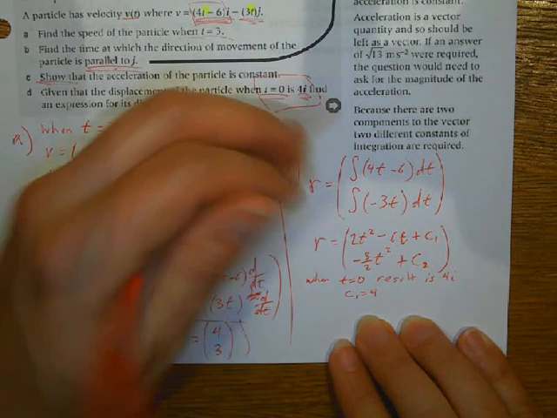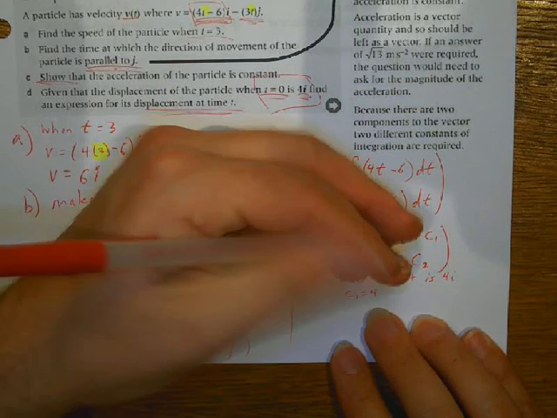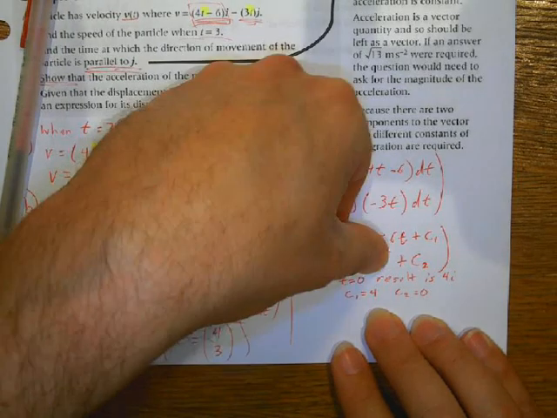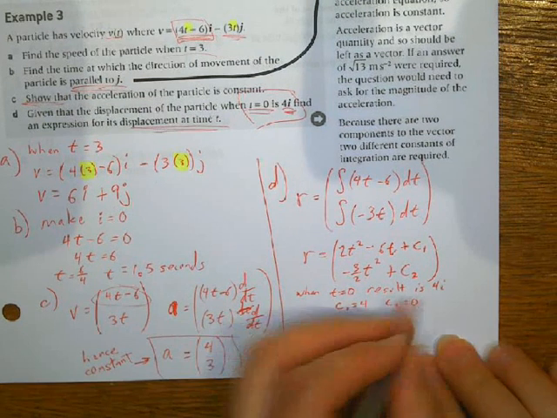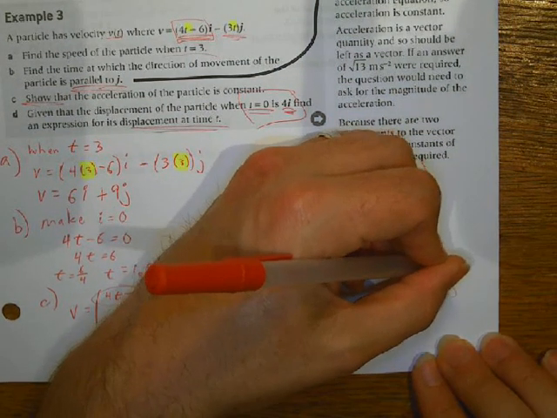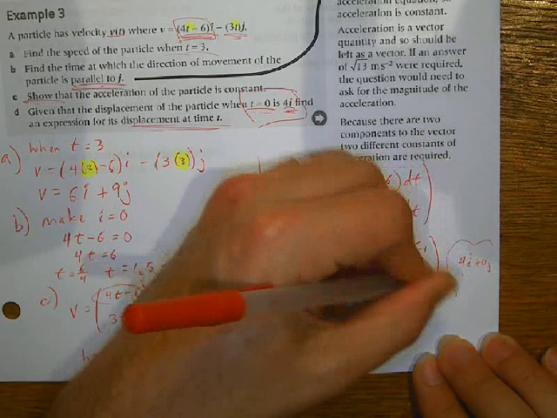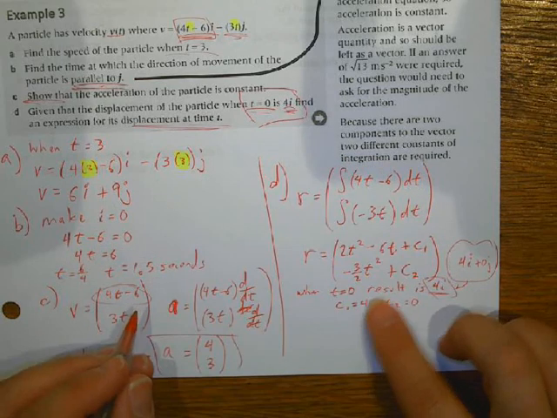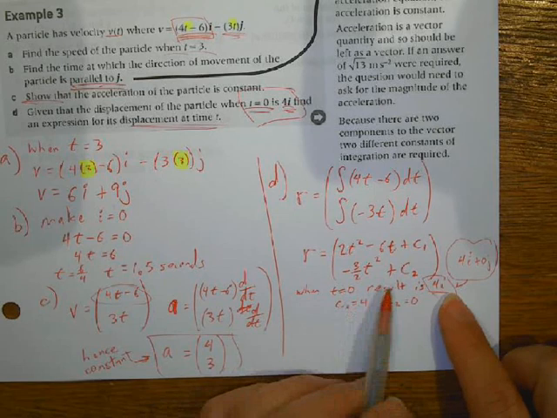And since there isn't anything in j, then c2 is going to be equal to 0, right? Because if t is 0, that goes away. If the result is 4i, that's saying it's 4i plus 0j. So c1 is going to be 4, c2 is going to be 0.